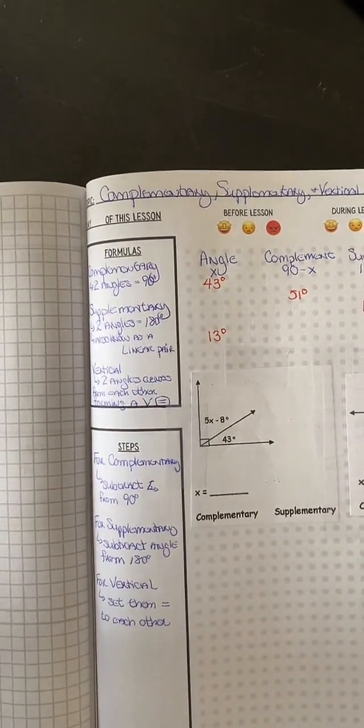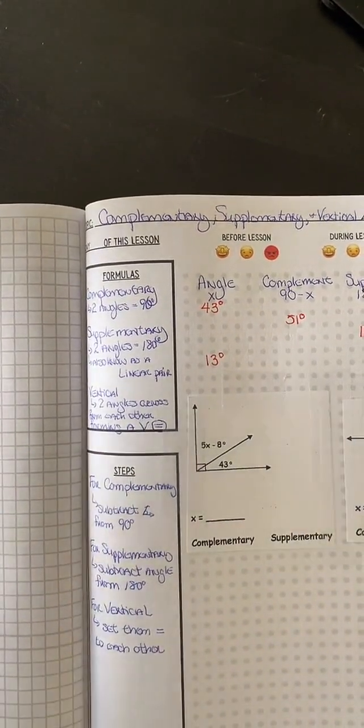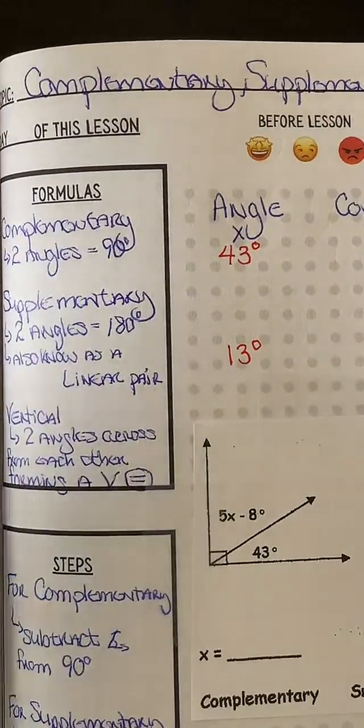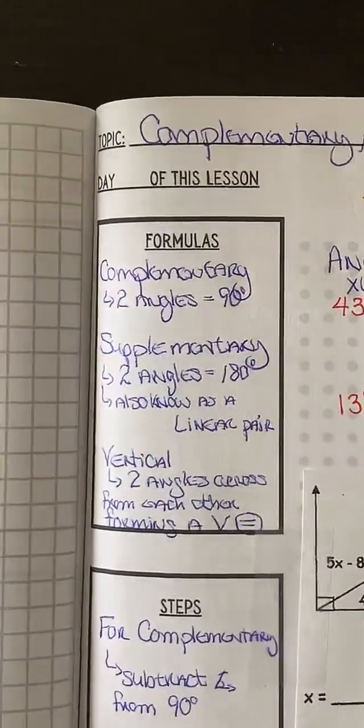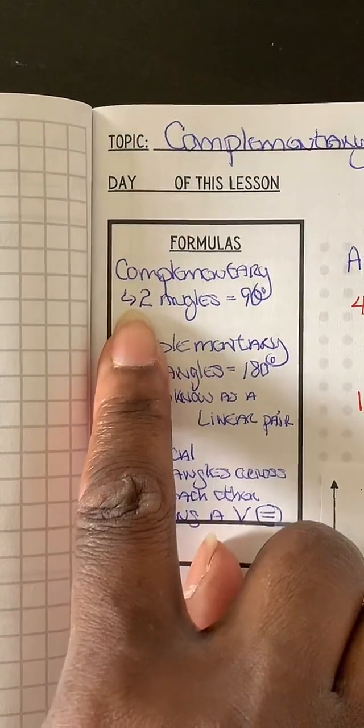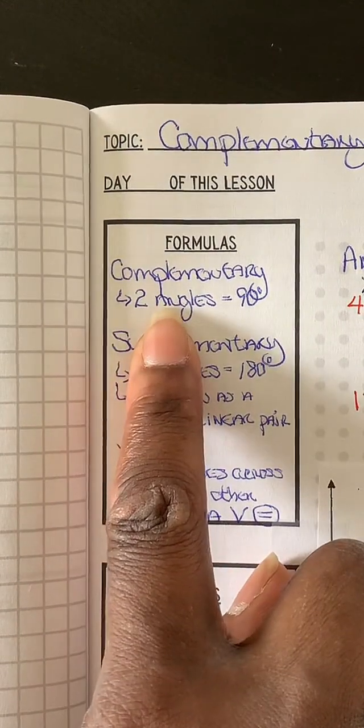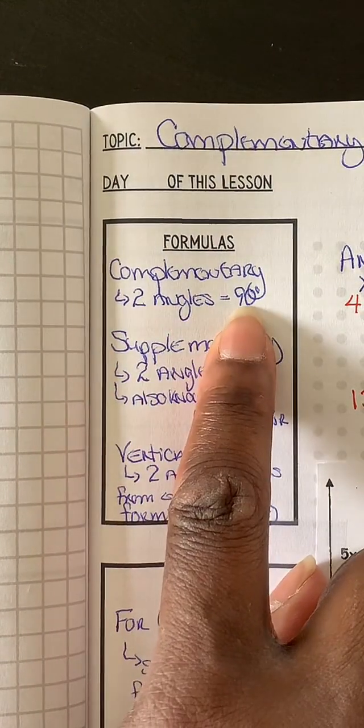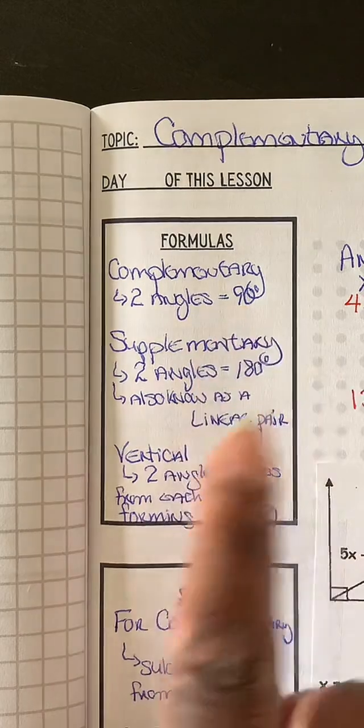Let me do a quick adjustment and zoom in, because you definitely want to take a look at this formula section. Complementary angles are two angles that equal 90 degrees.